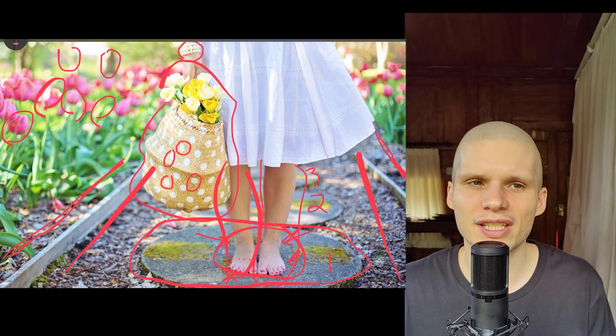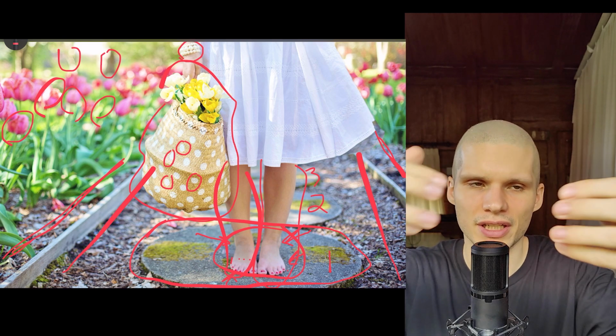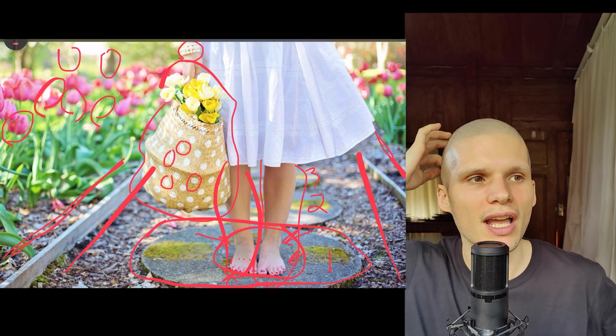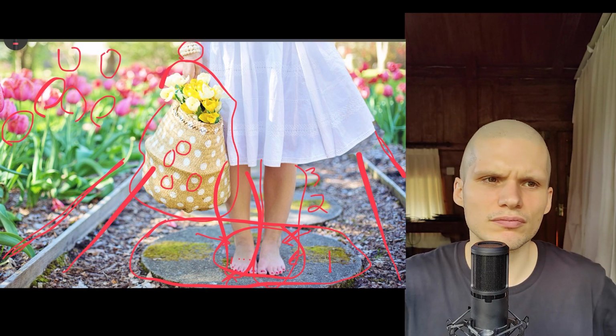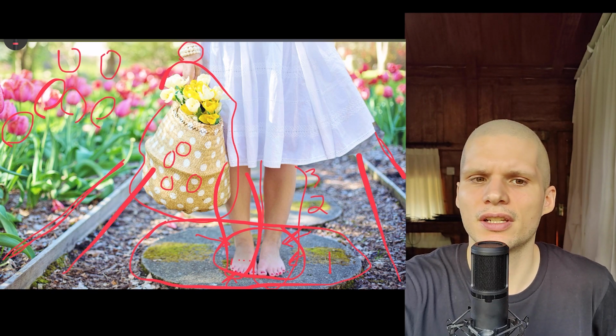So probably she's outside picking or gathering flowers. She walked somewhere and decided, I want to pick or gather these flowers.